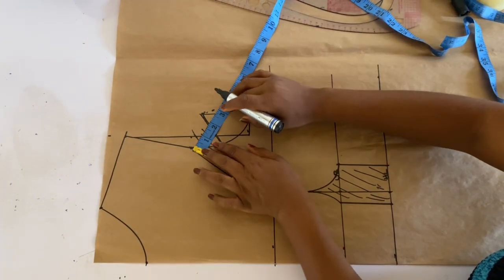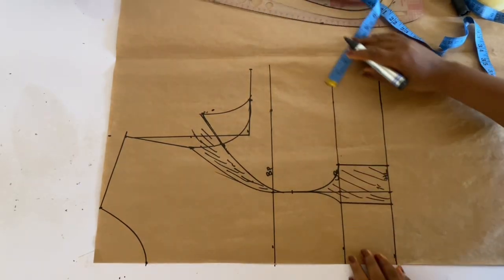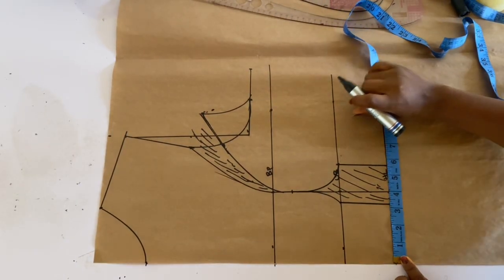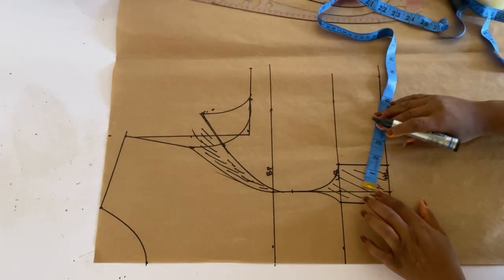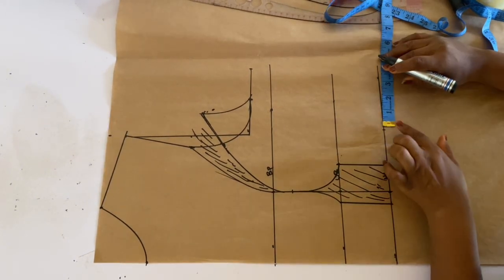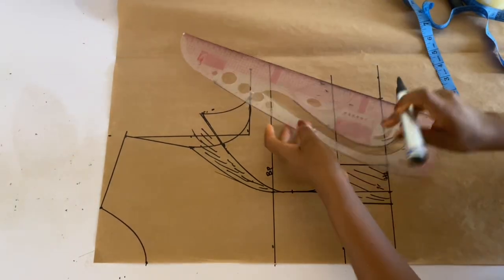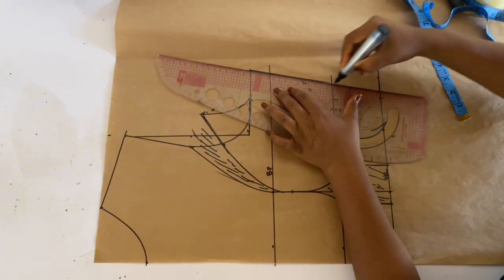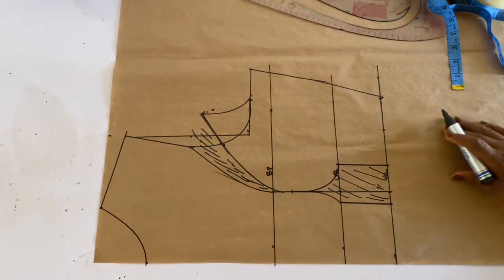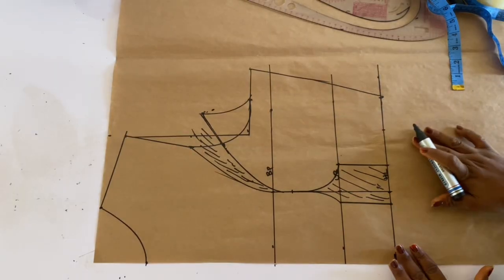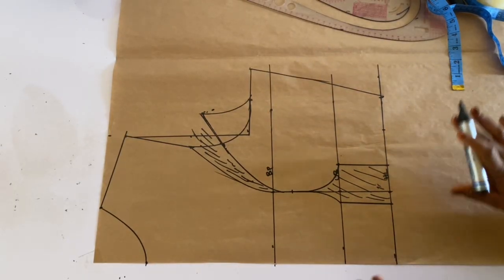Now I'll replace the 2 inches that we took earlier as our darts on the chest line, okay? I'll replace it there. And on the waistline, I will divide my waist circumference by 4, and mark. Now I'll be replacing the 2 inches that I took as my darts on the waistline, right here. And I'll connect all of them together like this, as you can see me doing right here. So this is all for the front pattern drafting, okay?